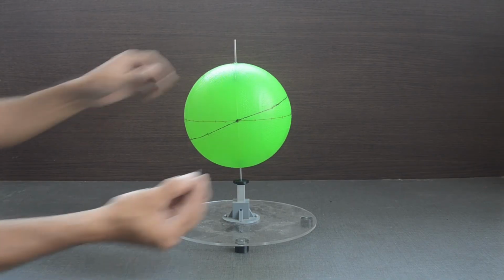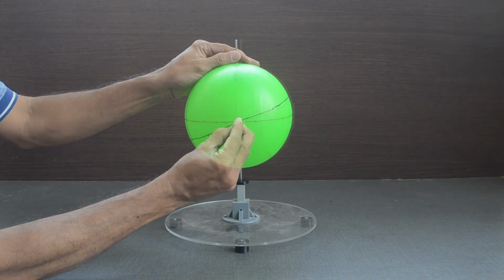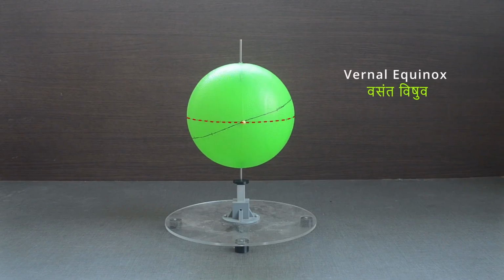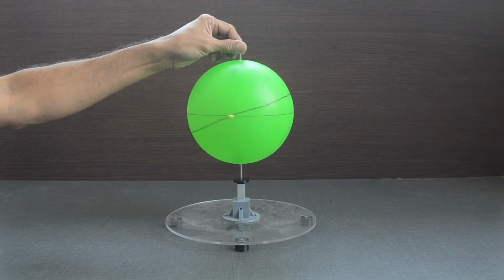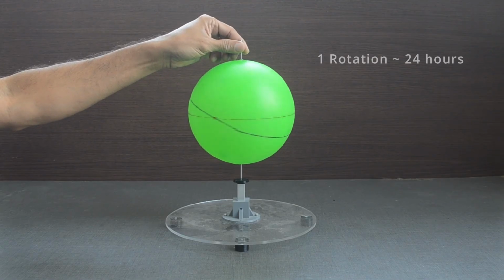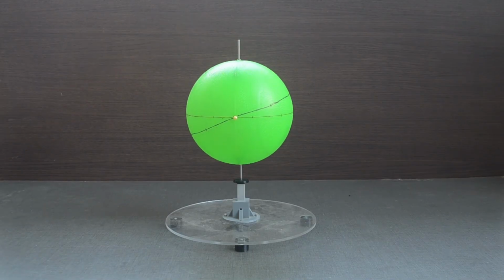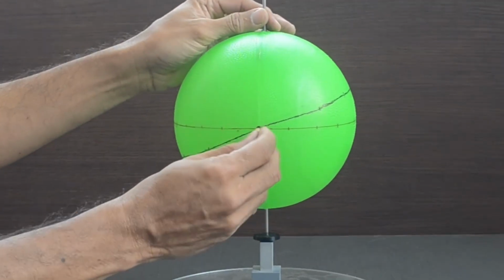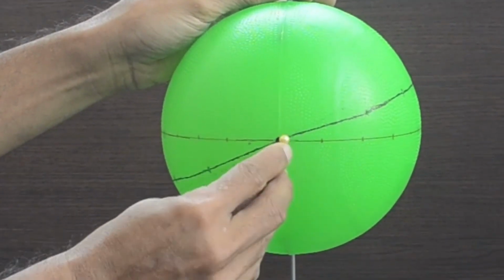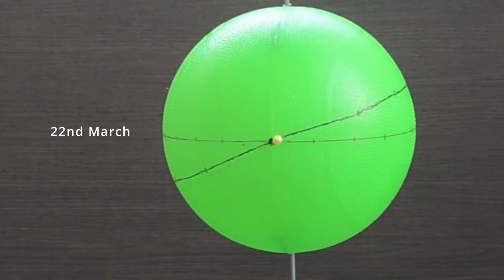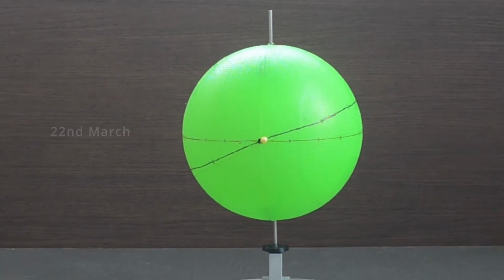We will place the sun at this point for now. This point is also known as vernal equinox, point of intersection between the celestial equator and ecliptic, approximately around 21st March. One rotation is approximately 24 hours. Every day, the sun travels around 1 degree on the ecliptic path. The sun has moved here on 22nd of March.